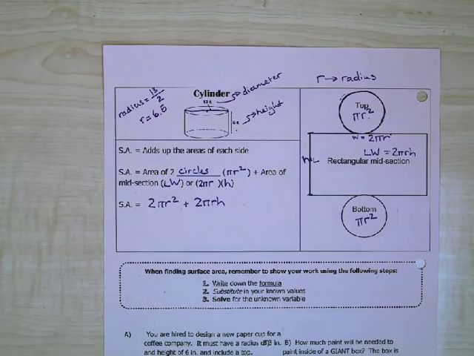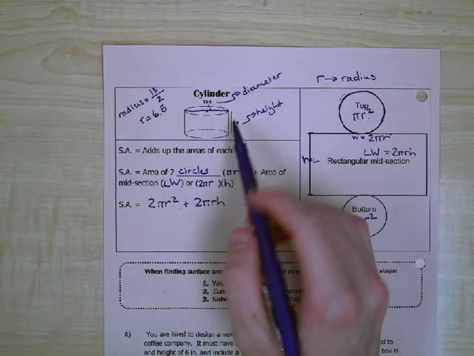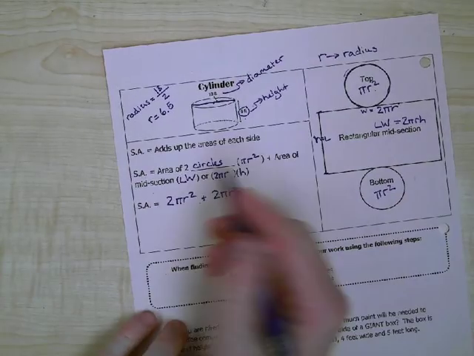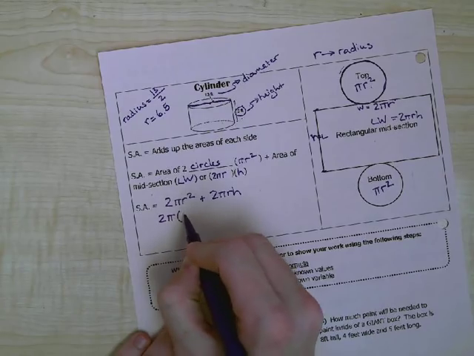Let's go ahead and plug it in. Make sure to use your parentheses. We have 2 pi. Again, I'm going to use parentheses around my 6.5, but don't forget the squared, plus 2 pi times the radius, again 6.5, times the height.